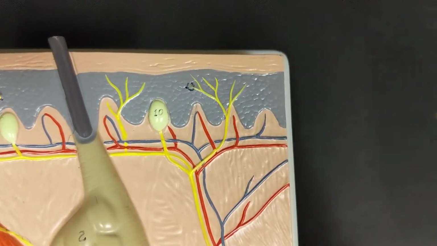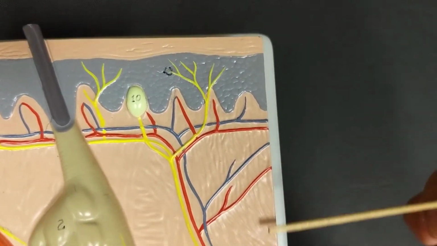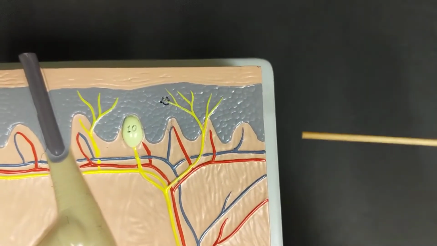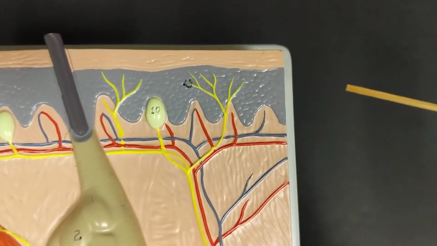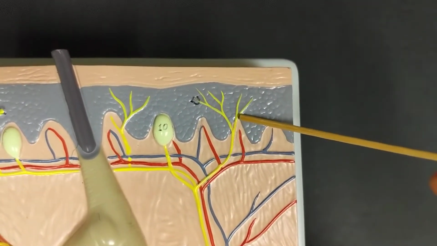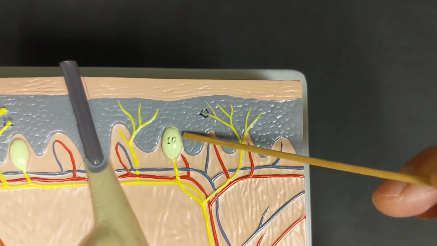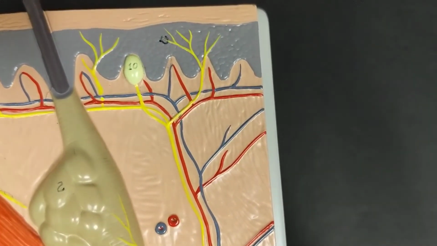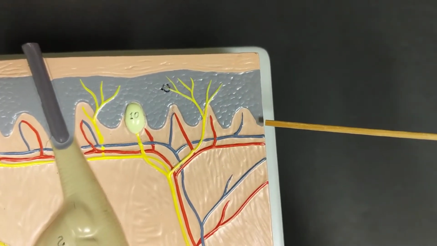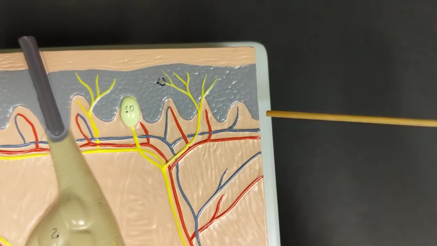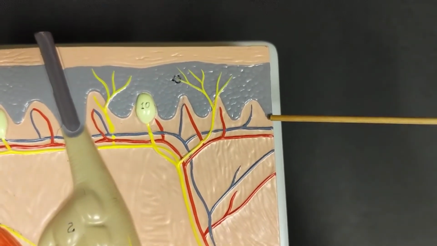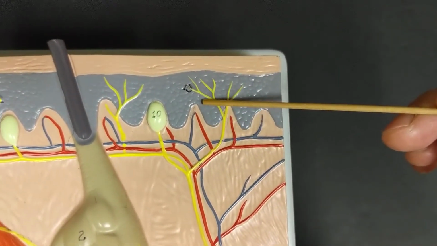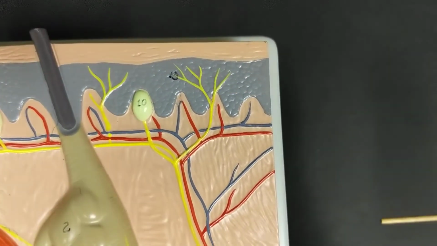Now, once you've gotten down to the bottom of the epidermis, that's where the dermis starts. But one more thing that you can see here between the dermis and the epidermis is that you have these bumps. These bumps are called dermal papillae. So dermal is referring to dermis, papillae is referring to bumps. So we will learn about bumps a couple times throughout the semester, but this is our first introduction to them, dermal papillae, the bumps at the top of the dermis.